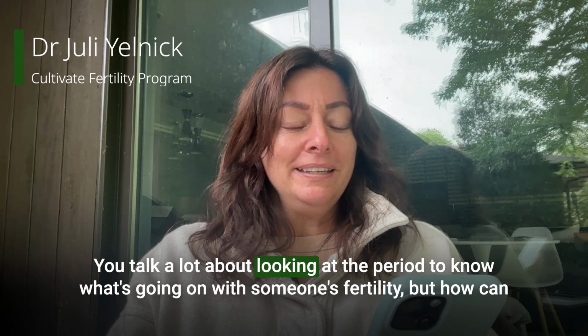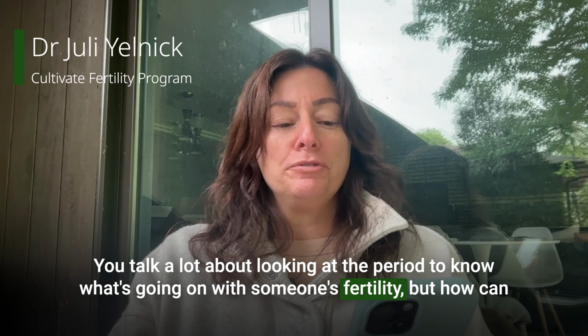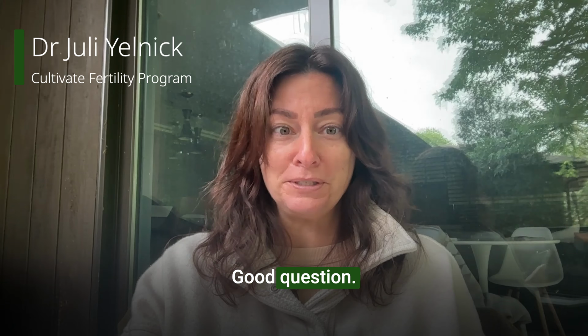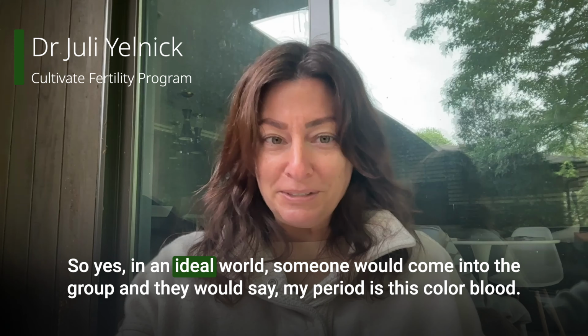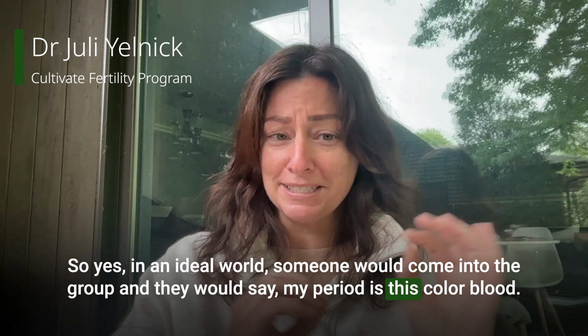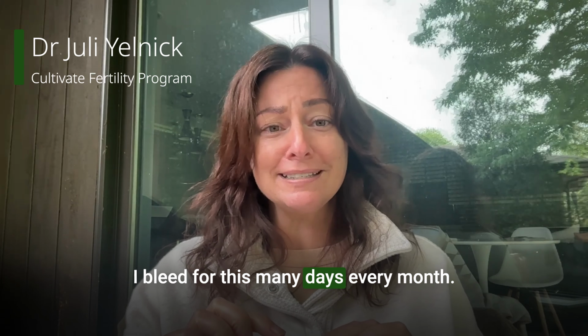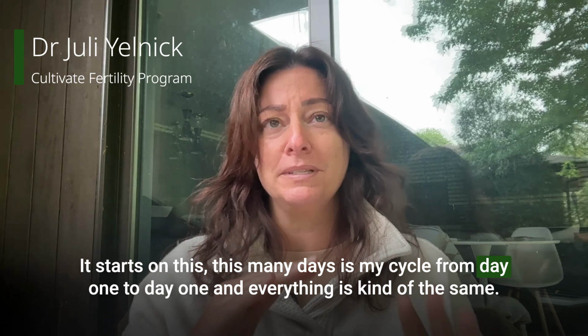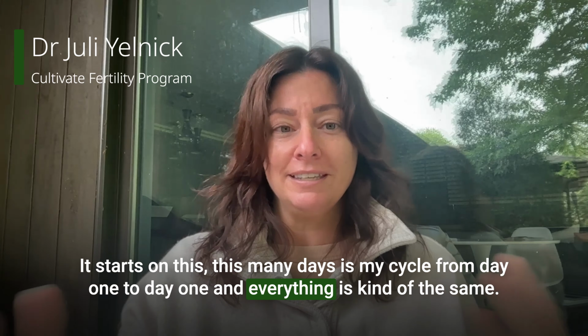You talk a lot about looking at the period to know what's going on with someone's fertility, but how can I use that info if mine is so different every month? Good question. So yes, in an ideal world, someone would come into the group and say, my period is this color blood, I bleed for this many days every month, it starts on this many days, my cycle from day one to day one, and everything is kind of the same.